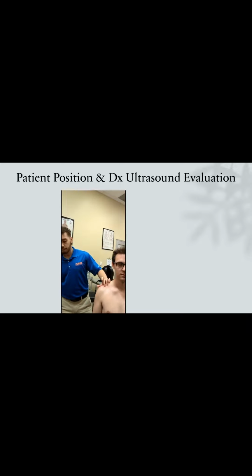The clinician will then apply ultrasound gel medium for the diagnostic ultrasound and ensure that the notch of the ultrasound probe is facing towards the patient. The clinician will then place the ultrasound unit on the patient and begin their assessment.